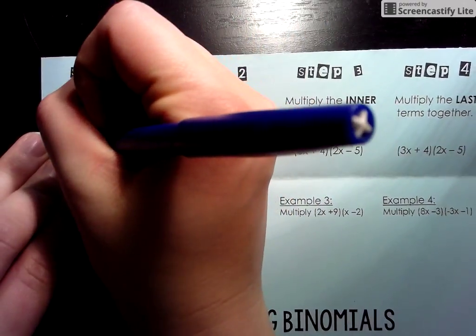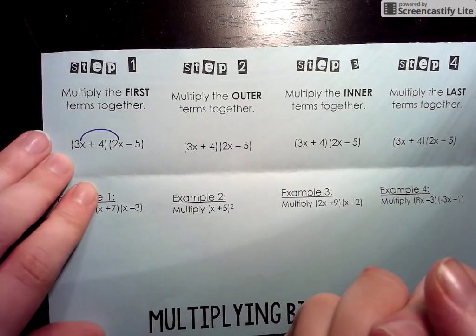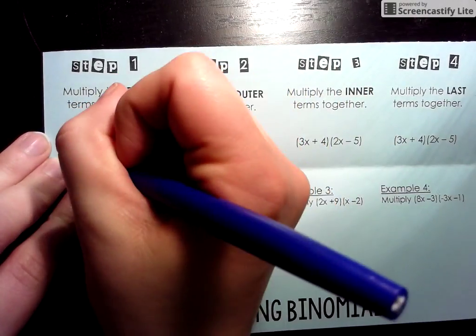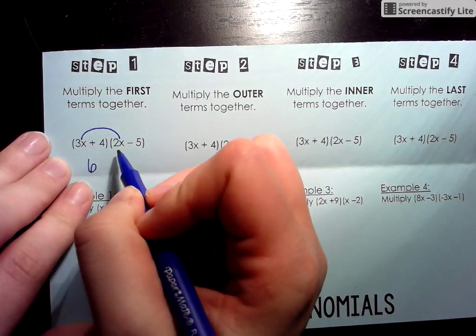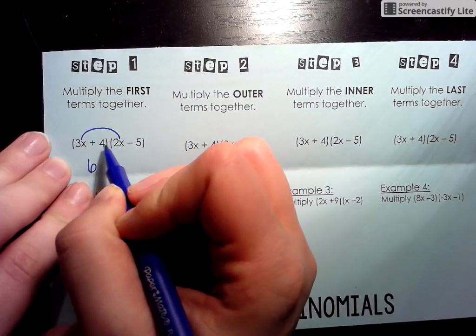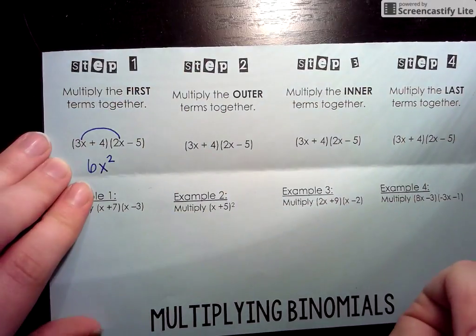So you're going to first multiply the first two numbers of the two binomials. So you're going to take 3x times 2x. You're going to multiply the coefficients first. You'll do 3 times 2, which is 6. And then you have x to the first power and x to the first power. When you're multiplying with the same base, you add the exponents. So it would be 6x squared.